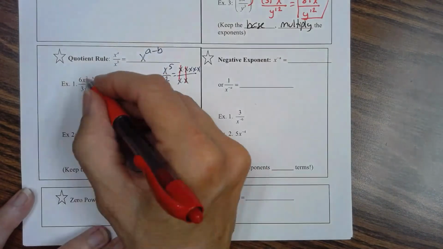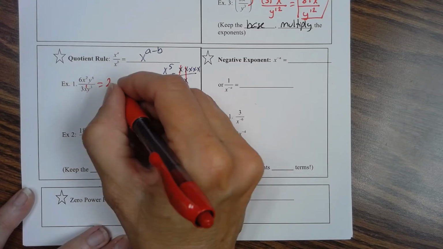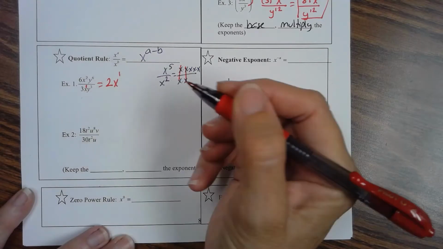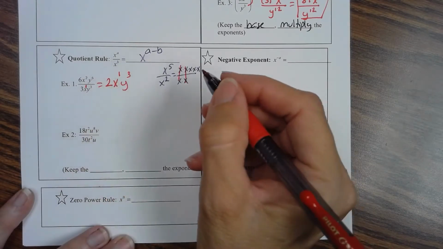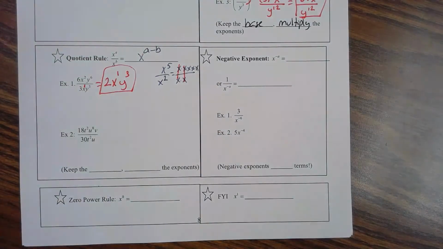So we got a 6 and a 3. We're just going to divide those out, and we get 2. We subtract 2 minus 1, and we get x to the 1st. And we have y to the 6th on top, y to the 3rd on bottom, so 6 minus 3 is 3. You don't need to put the 1. It's there just to show you that it does have a power, but you do not need to put that when you write your answer.